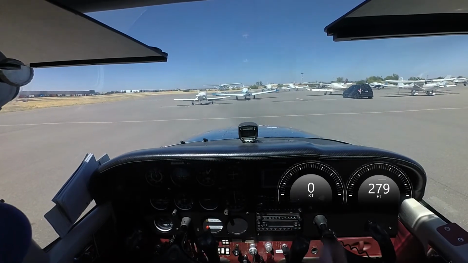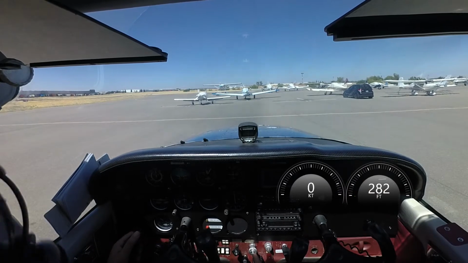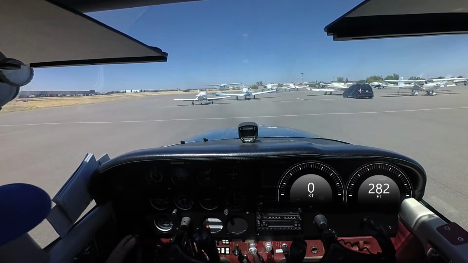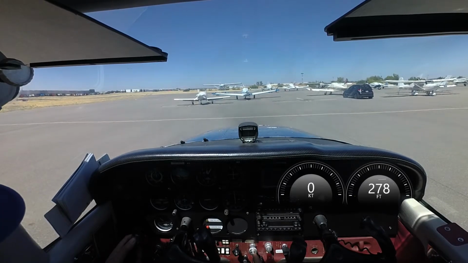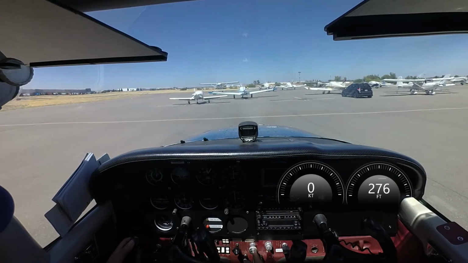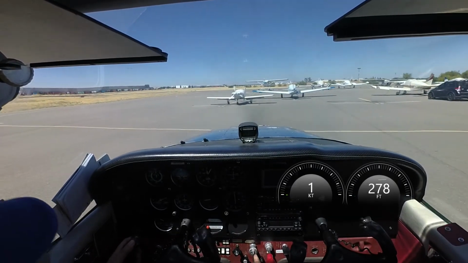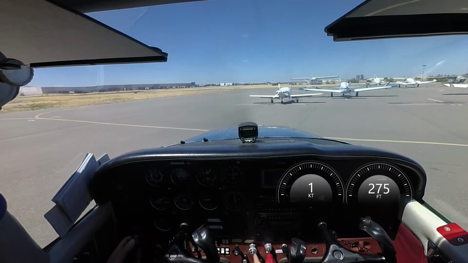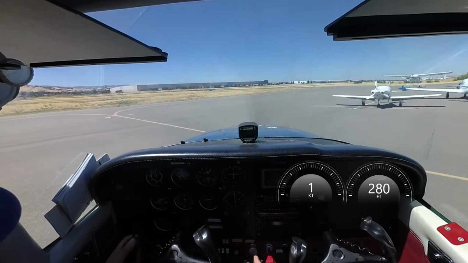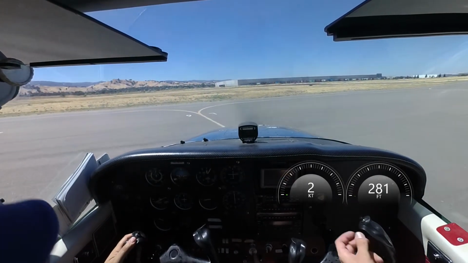And so we'll go ahead and taxi. We're going to turn left, and then right, and then left, and then right, and we're going to head all the way down that way to the end of the runway. We'll test our brakes. All right, your brakes work. So we'll go ahead and keep on going. It's not something we're going to get into too much today.